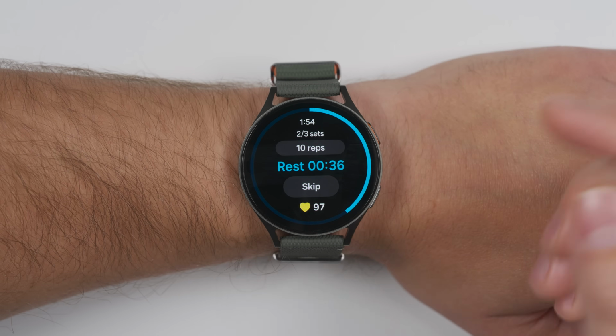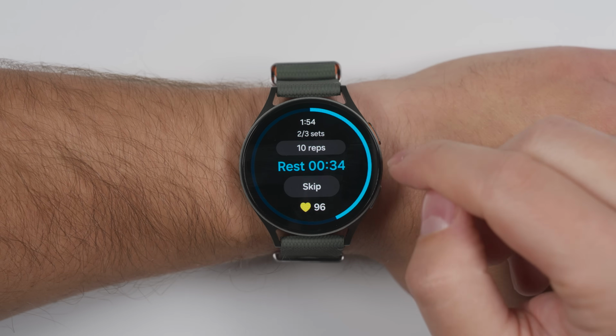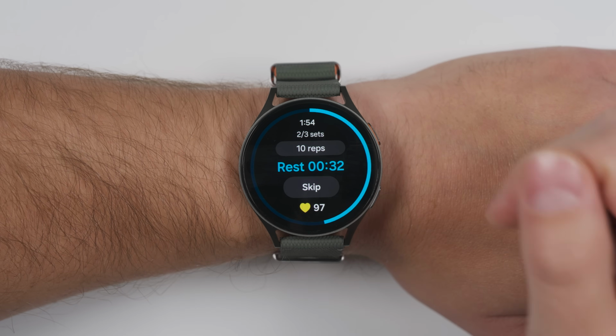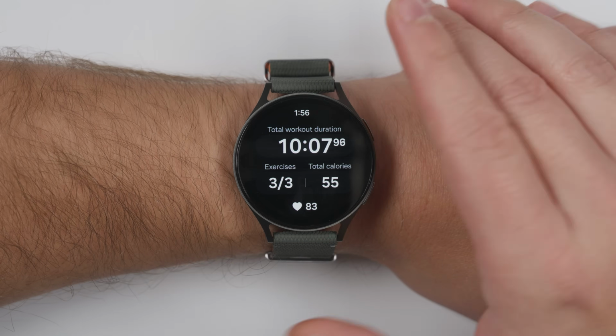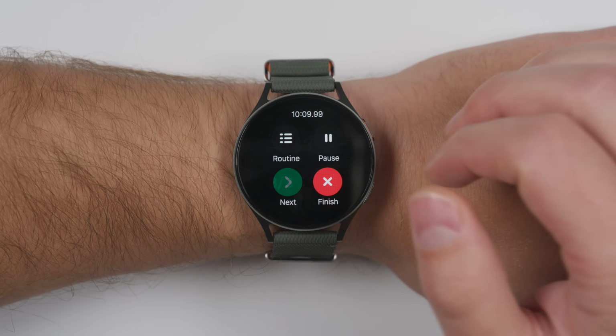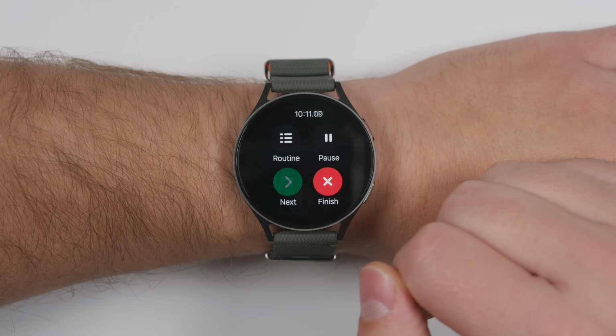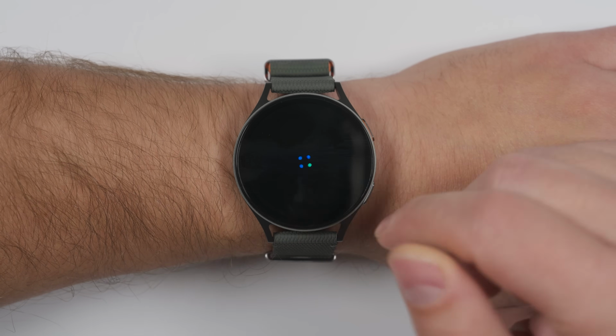And in case you're wondering, during the rest periods, you get a little meter that fills up as you get closer to completing the rest period. But you can, of course, skip the break if you want to. And once you've made it to the very end of your routine, if you swipe over, you'll see that the next button doesn't work anymore. So instead, just tap Finish to finish your routine.